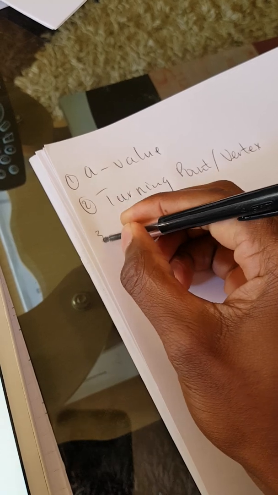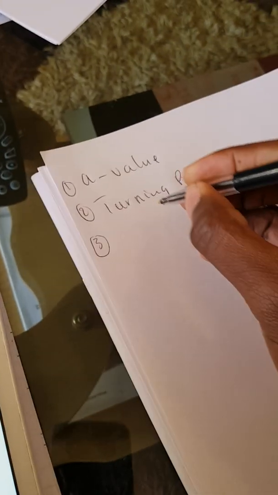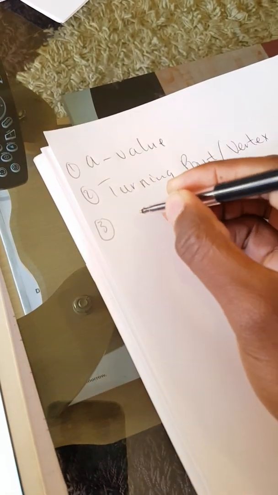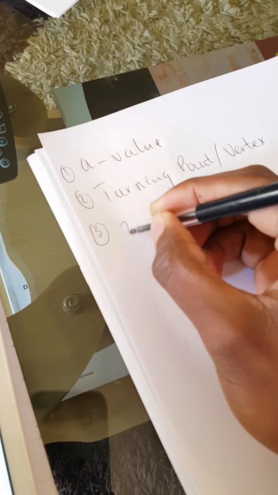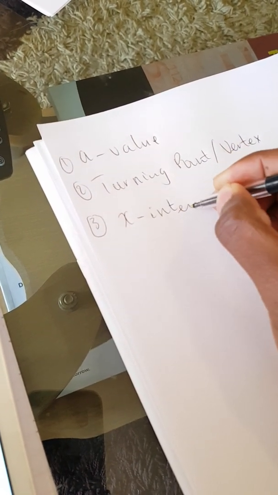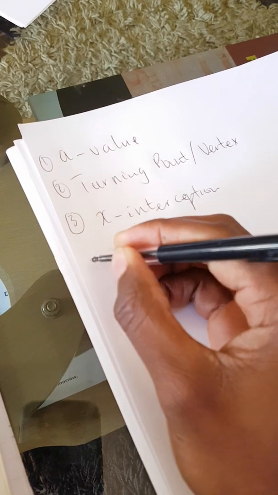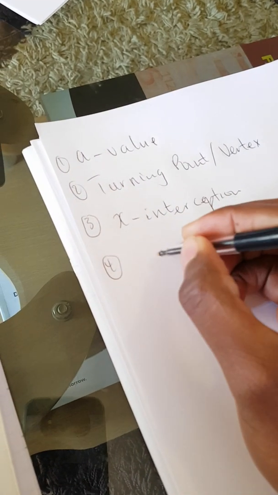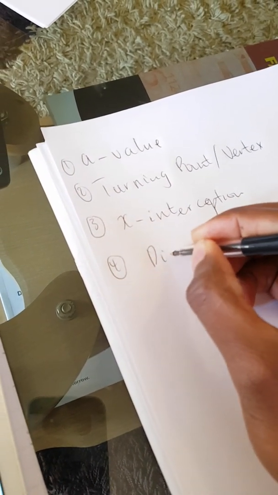Three, we're going to talk about the interception. Fourth, we're going to talk about the discriminant.